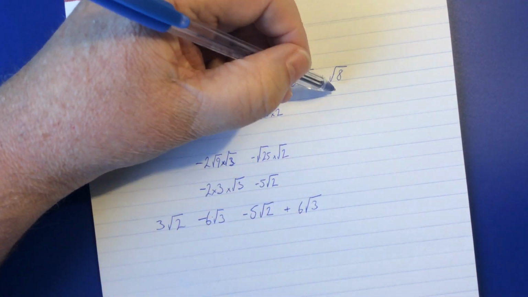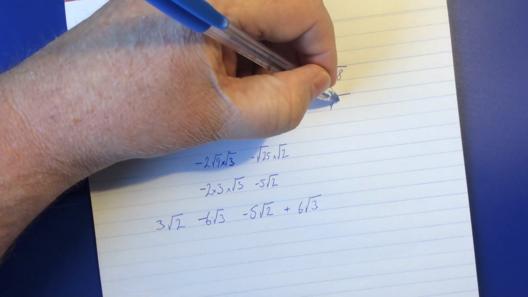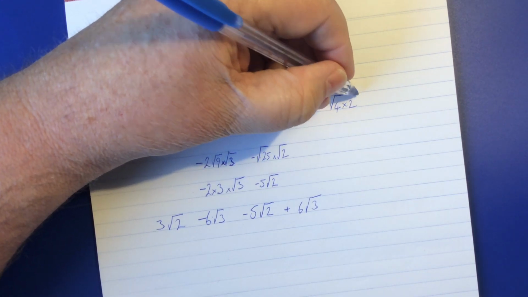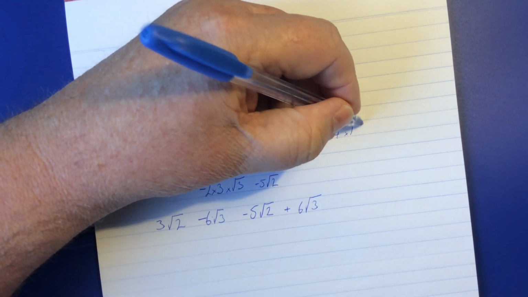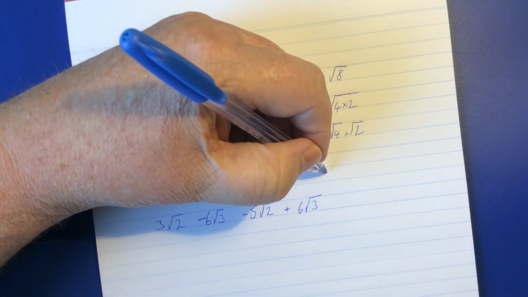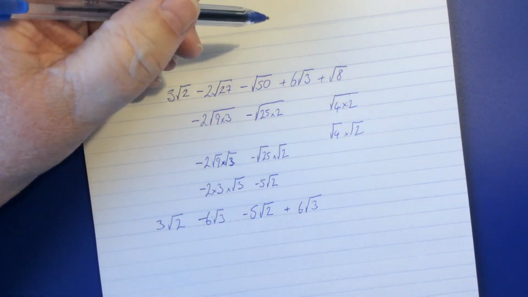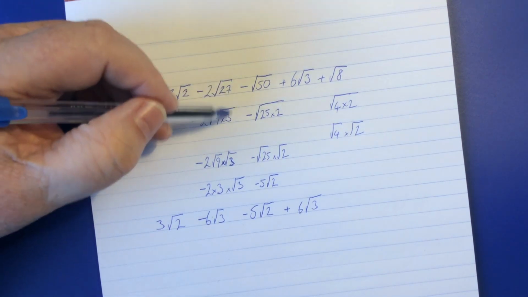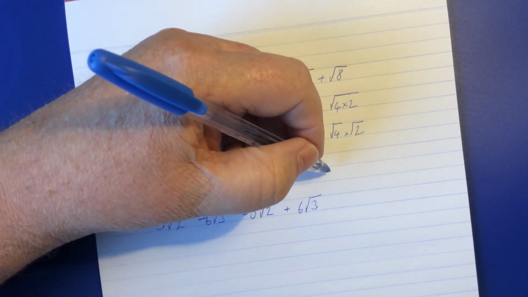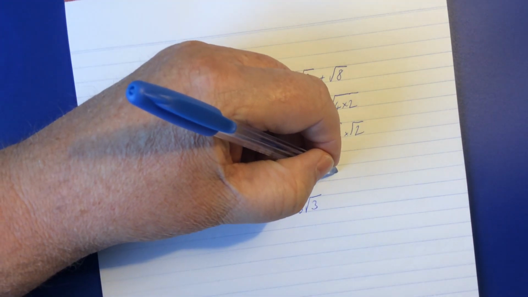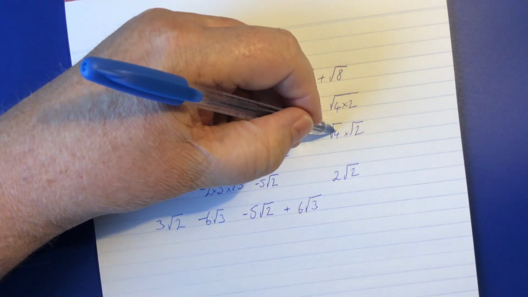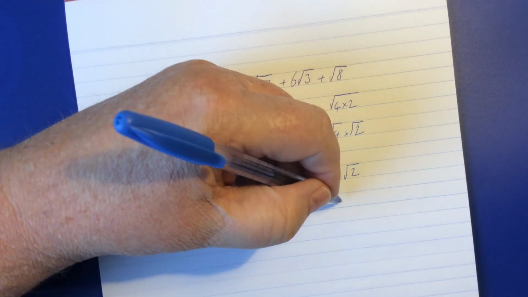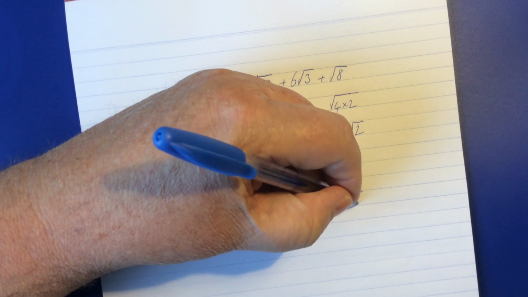Okay, root 8. 4 times 2. Root 4 times root 2. Oh, I got it on the wrong line. That happens. It's a good idea to try and be tidy. I'll just finish this and give you a little lecture about tidiness. I'm in no position to lecture really, but anyway, there we go. So that's 2 root 2. Square root of 4 is 2. We don't do anything with that. So it is plus 2 root 2.